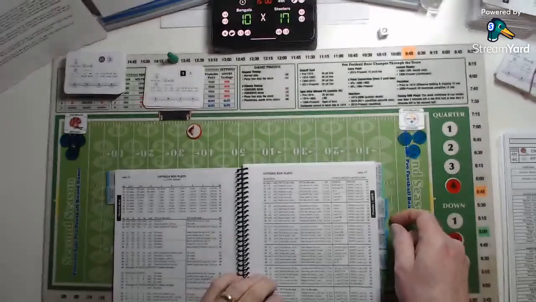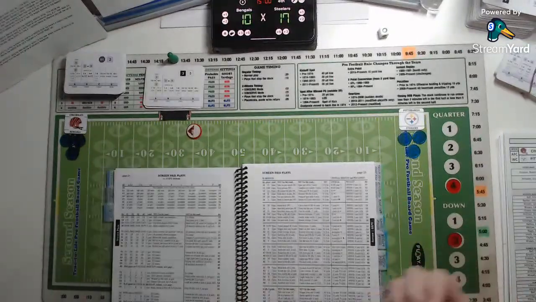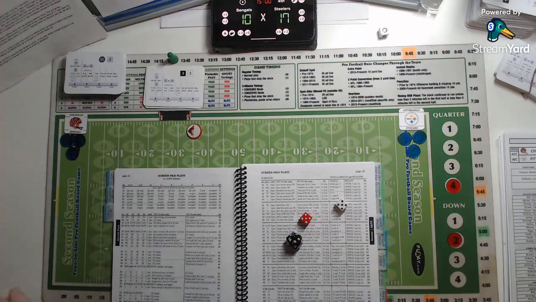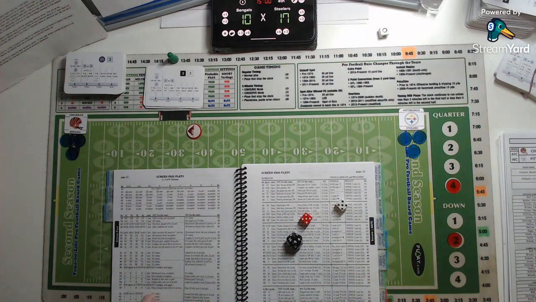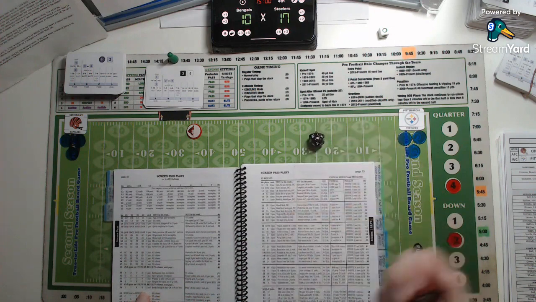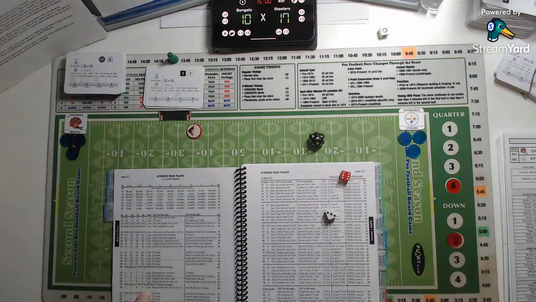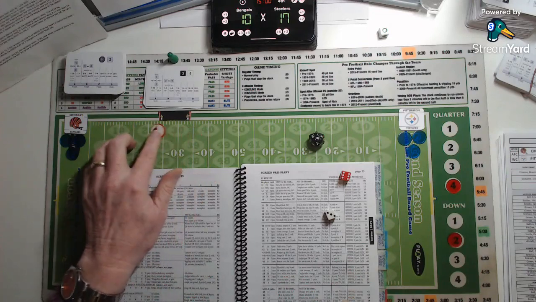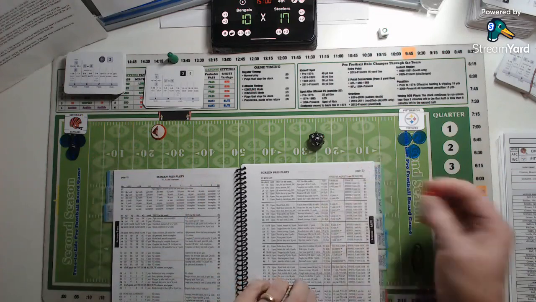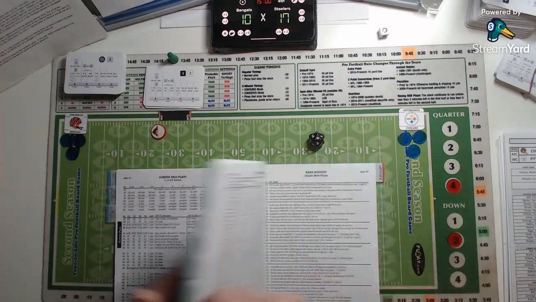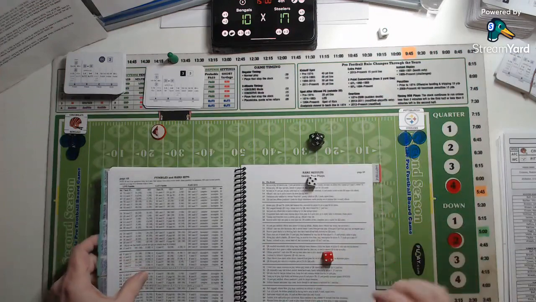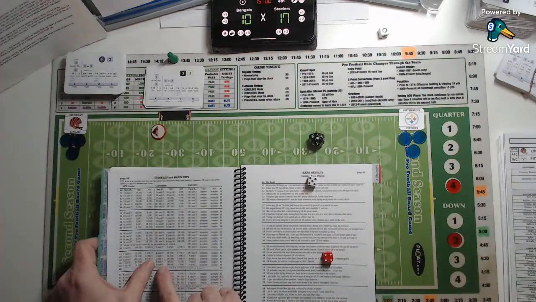Screen pass against a safe. Brister dropping back. Again looking for Merrill Hogue. It's going to be an unusual result. Gets a 12-yard gain, but there is a fumble. Is F rated 0 on a pass?